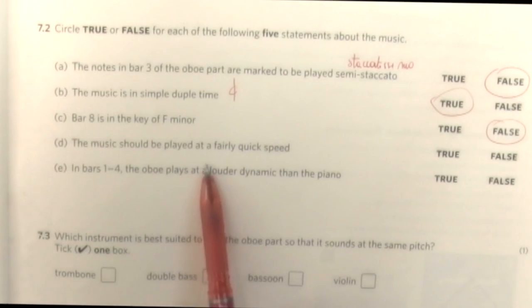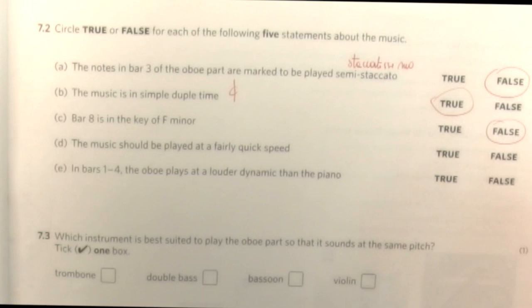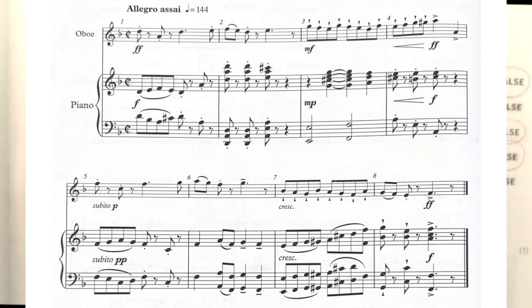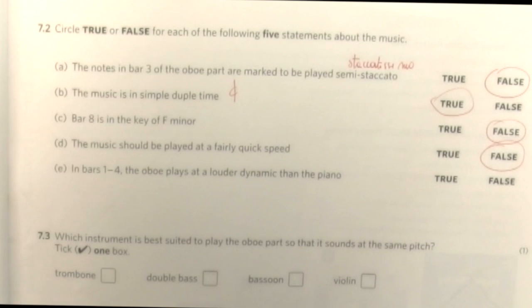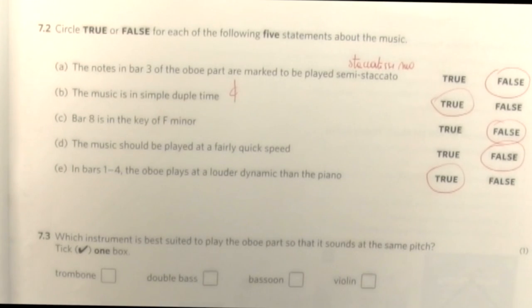The music should be played at a fairly quick speed. Not really, no. Allegro assai means a lot. So no. And finally, in bars 1 to 4, the oboe plays at louder dynamic than the piano. Yes, absolutely. Forte against fortissimo, mezzo piano against mezzo forte, and forte against fortissimo. So yes, true. Brilliant.